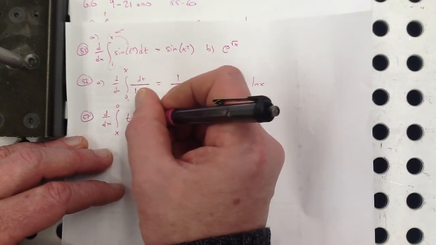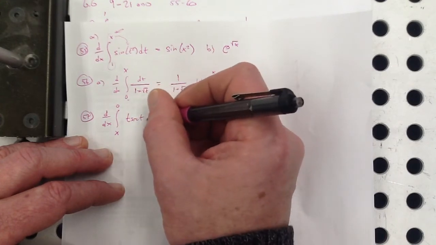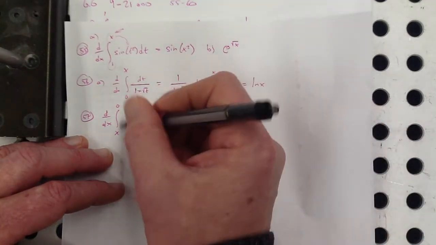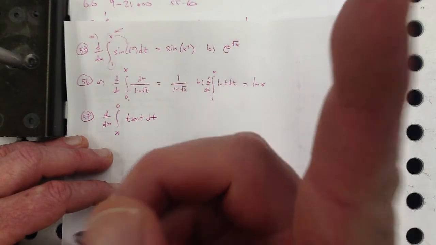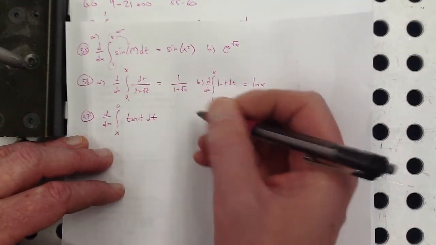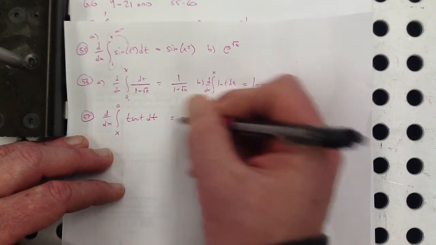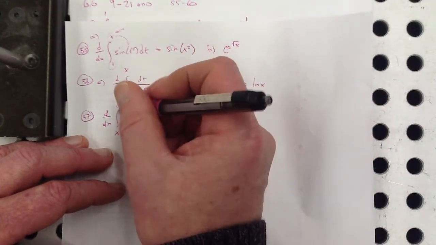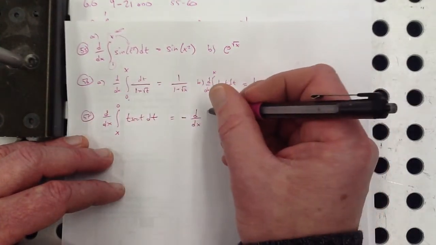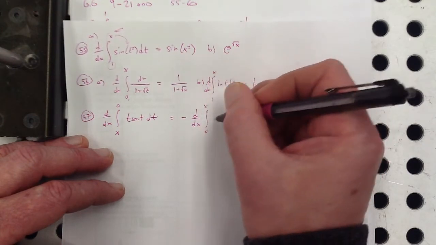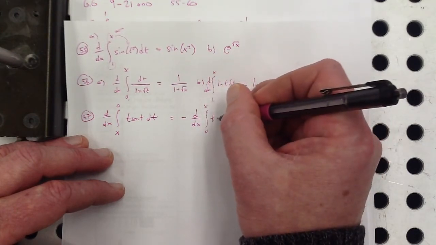Why? What's wrong with this? The problem with this is these are the wrong way around. But that's okay because if I want these to be the other way around, I can switch them. It just pops a negative sign out, and then it's the right way.